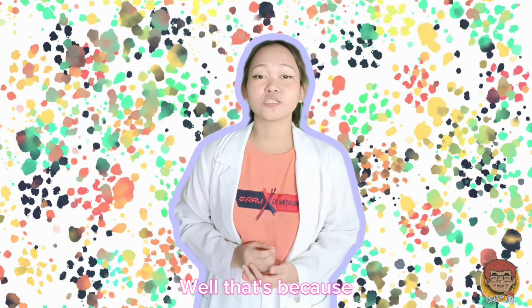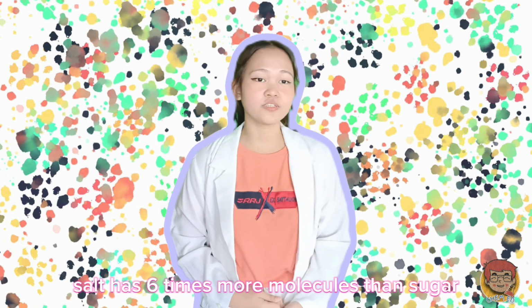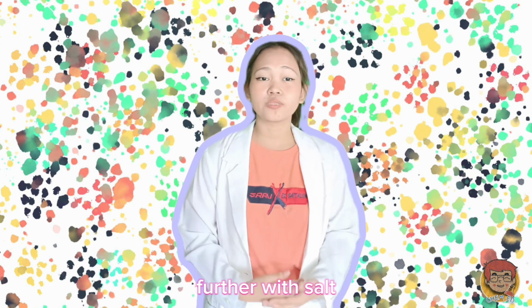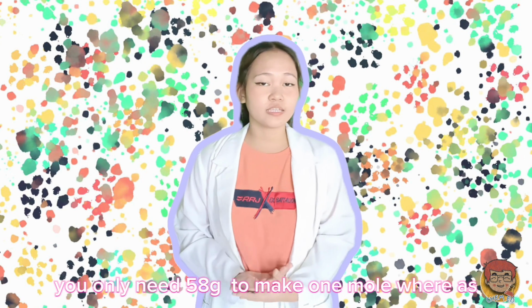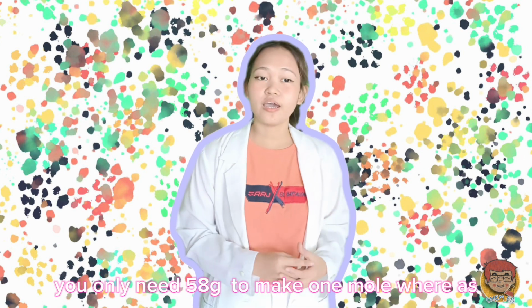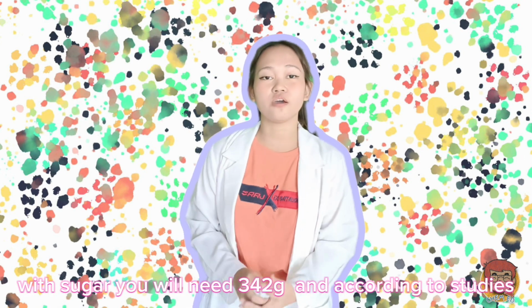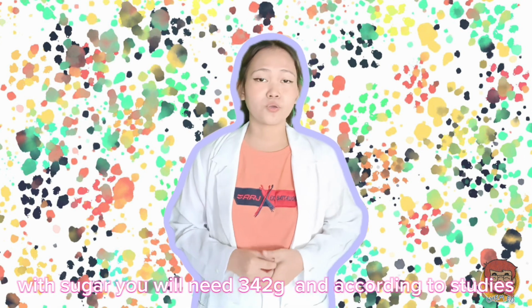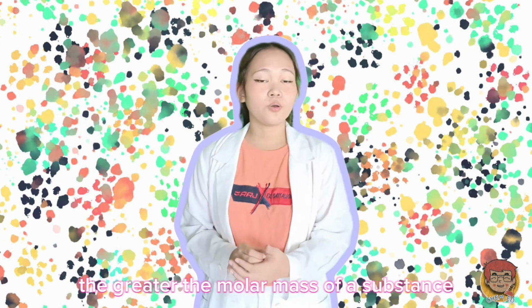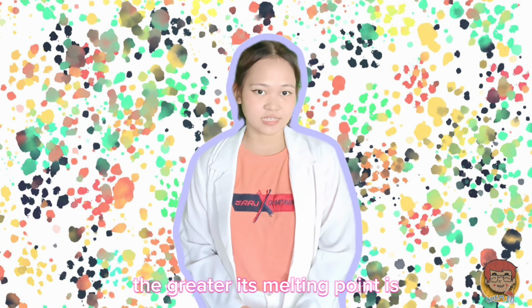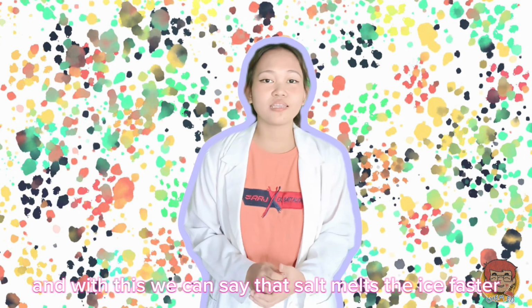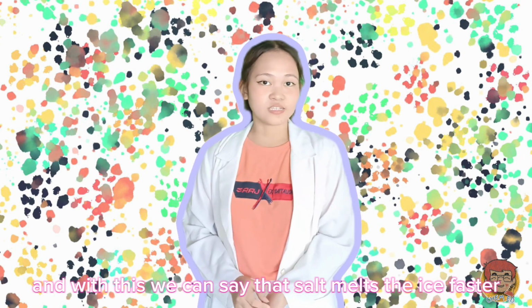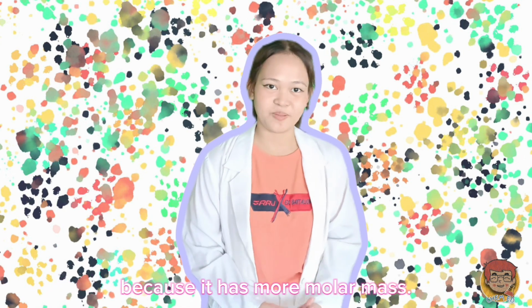Well, that's because salt has 6 times more molecules than sugar. Further, with salt, you only need 58 grams to make 1 mole, whereas with sugar, you will need 342 grams. And according to studies, the greater the molar mass of a substance, the greater its melting point is. And with this, we can say that salt melts the ice faster because it has more molar mass.